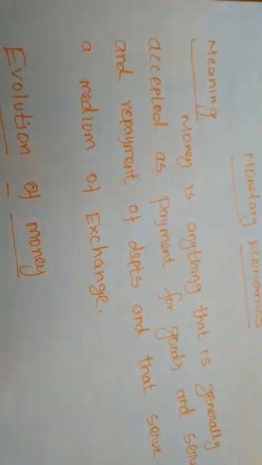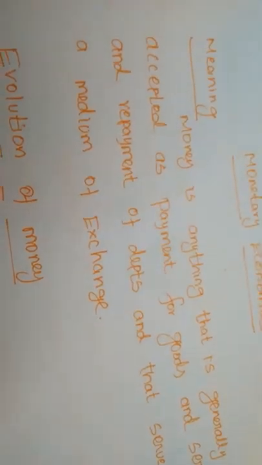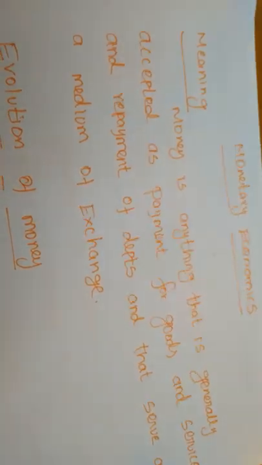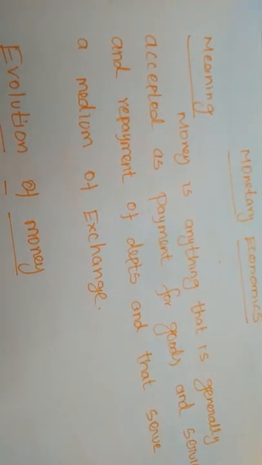So we can understand that money is the basis of all the credit system.